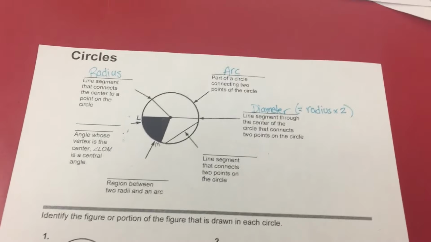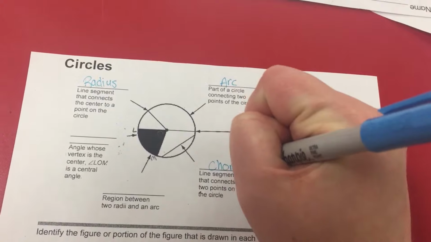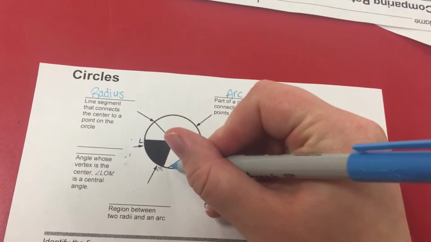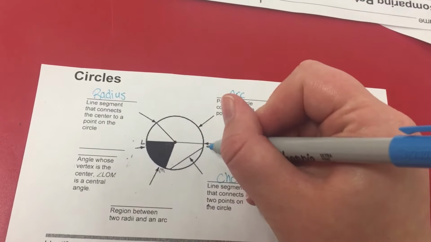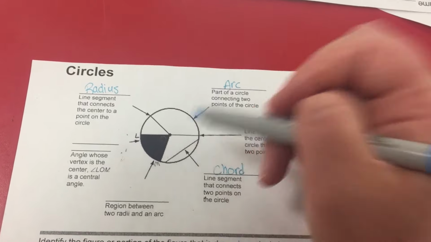A diameter is slightly different from the next one, which is called a chord. A chord is when you have a line going from one endpoint to another on a circle, but it does not pass through this middle line.